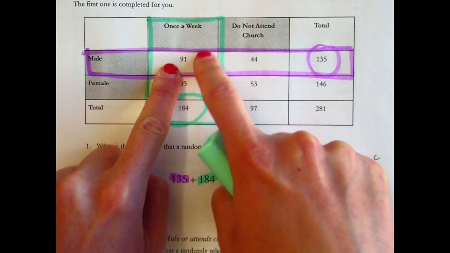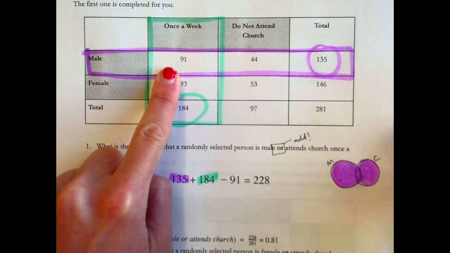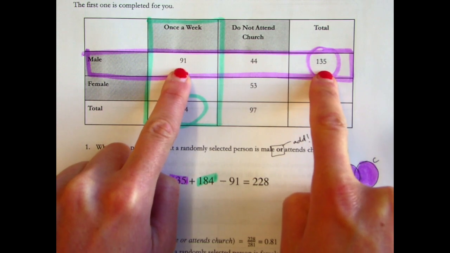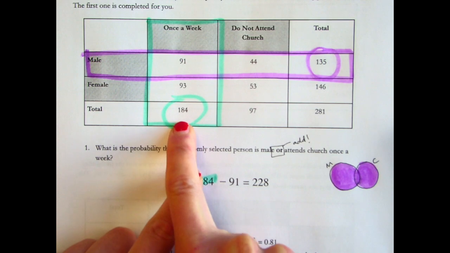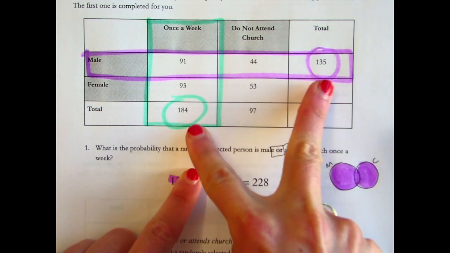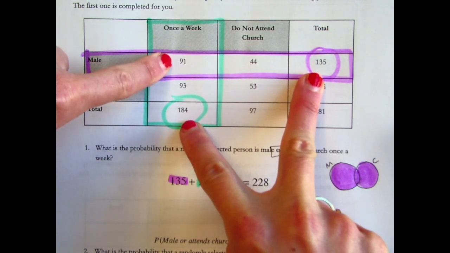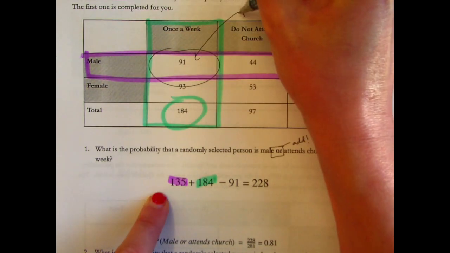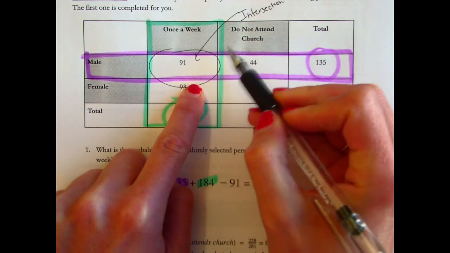So this 91 is actually going to cause us a problem because, remember, when we add this way, the 91 is included in the 135. And when we add vertically, the 91 is also included in the 184. So the problem is when we add these two numbers, we're actually counting this intersection twice. When I refer to the intersection, I'm referring to this 91.